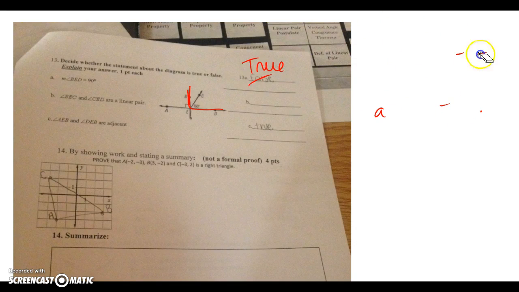Now the next one says angle BEC and CED are a linear pair. Well, that's false because a linear pair has its non-common sides as opposite rays. So that is definitely false.